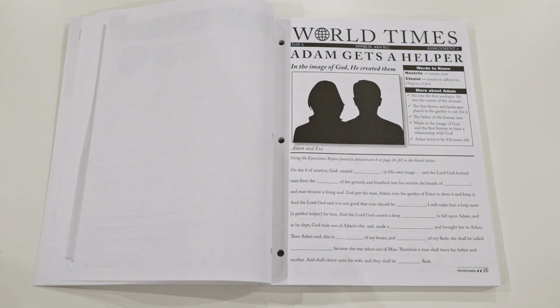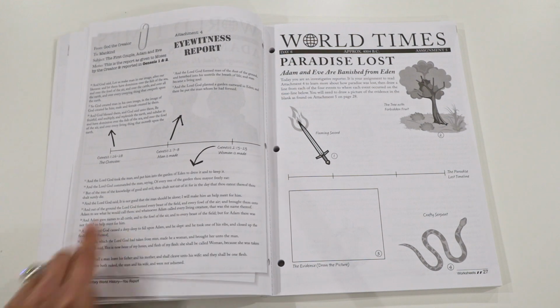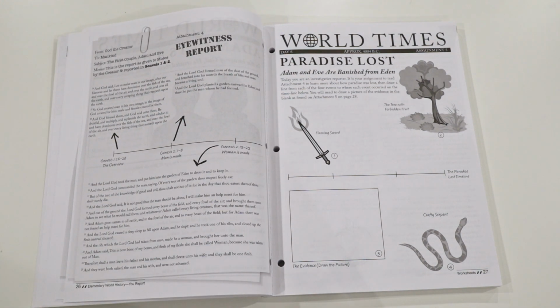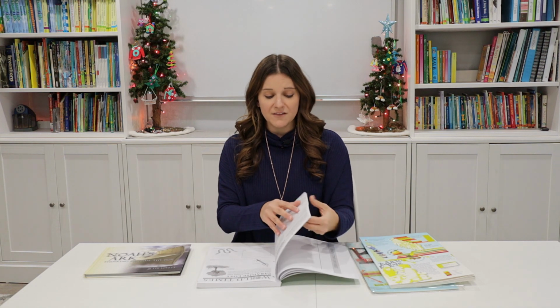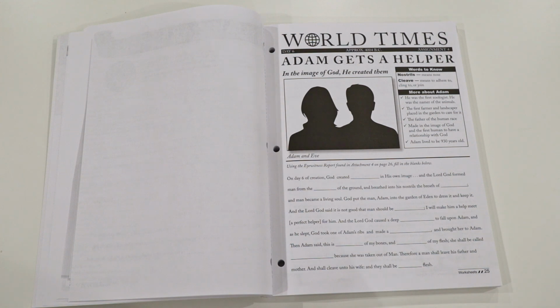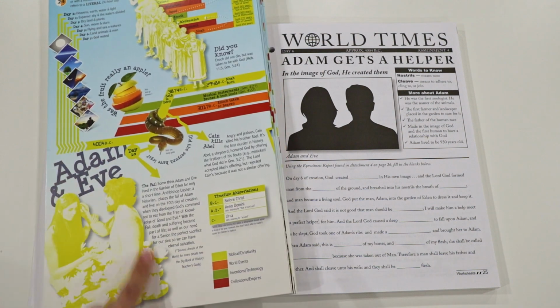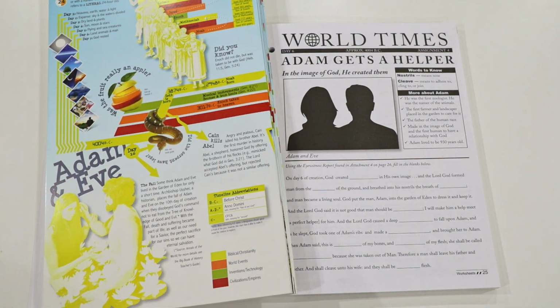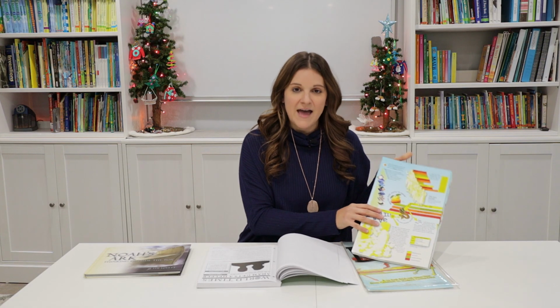So to find the answers, the student's going to flip the page to page 26. Now on this page, this is one of the eyewitness reports, again, sort of going with that newspaper theme and feel. They're going to go ahead and read through this and go through this information and then flip back to their page for the day. And they're going to take the time to fill in the missing keywords to complete their worksheet 25. While they're going through that as well, you also want to pull out your big book of history timeline chart, and they'll be looking through the information about Adam and Eve and seeing the details. They could read some of the details on the timeline itself as they're going through their information on page 25.